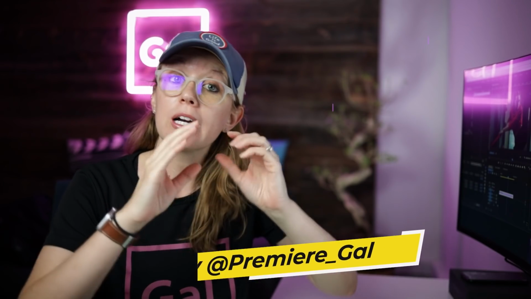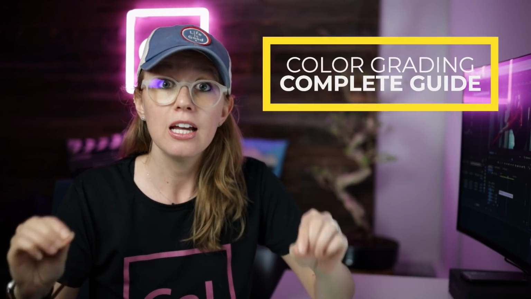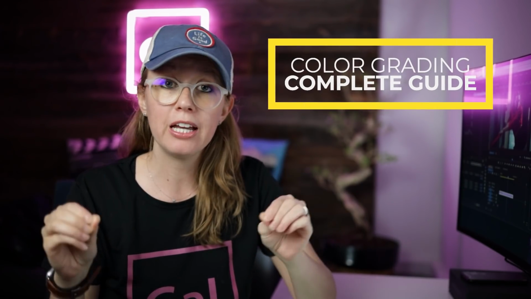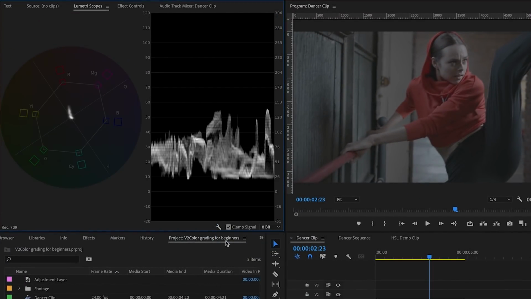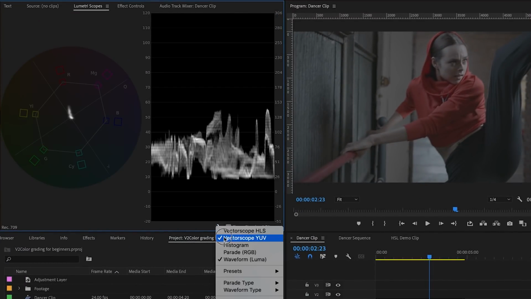Today I'm giving you a complete color grading guide in Premiere Pro. So if you're a beginner just getting started, this is the place to be. And even if you're advanced, you want to be here too for a nice refresher. I'm going to go through all of the Lumetri color basics, as well as how to use Lumetri scopes to accurately read color and make sure you're setting the color and the brightness within the right limits.